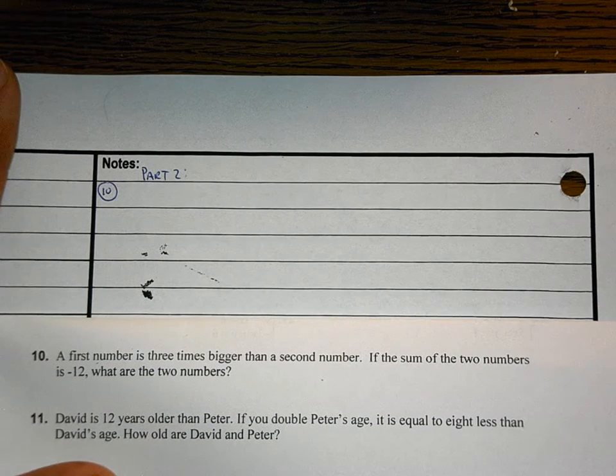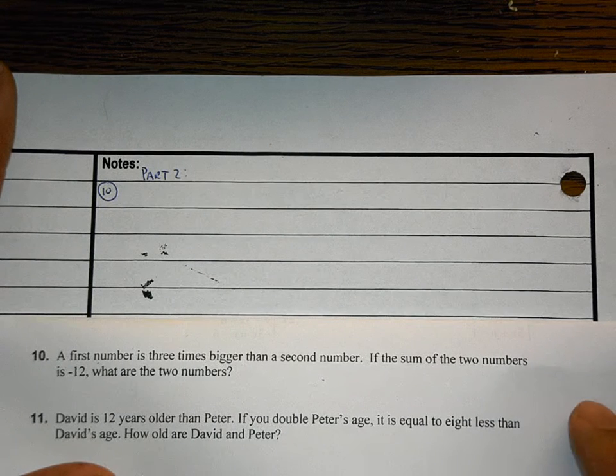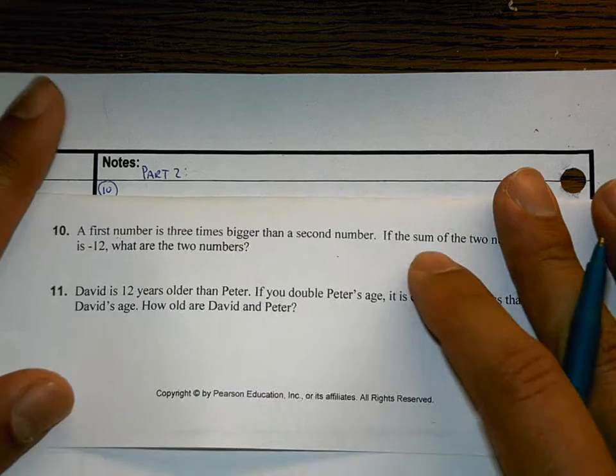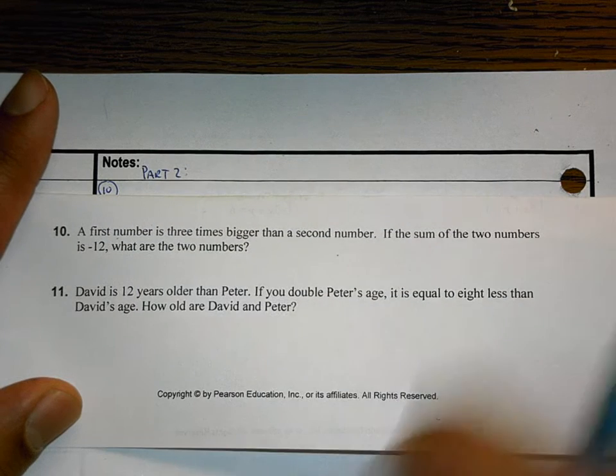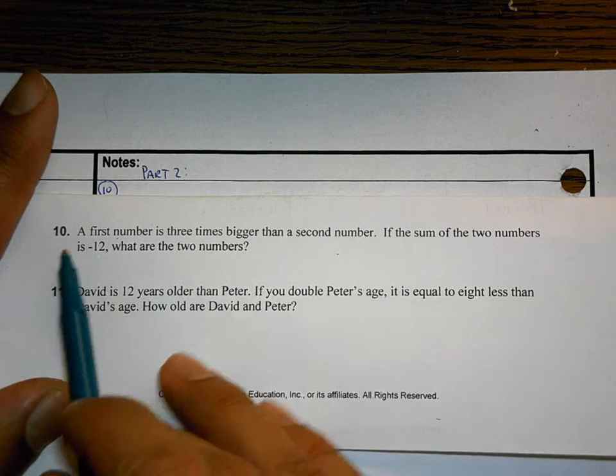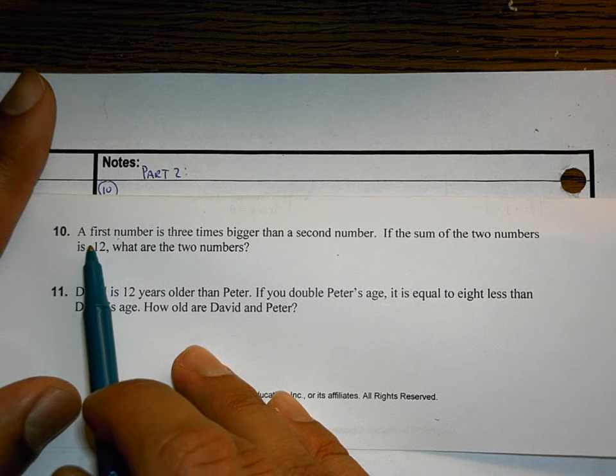Okay, so I'm going to add a few more minutes of notes just because there are some trick questions and there's a word problem that I want to talk about. The first word problem is number 10, which you do not have to write out. It's right here for you. You can see it on your worksheet.